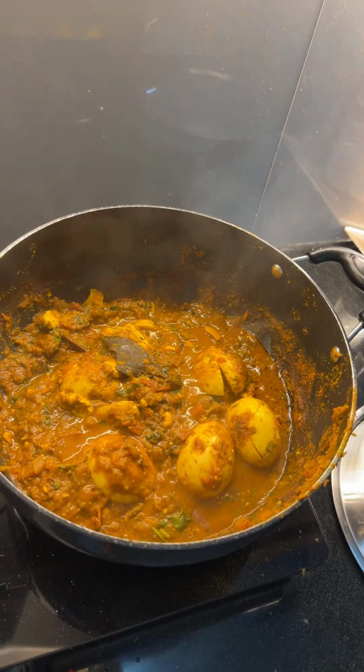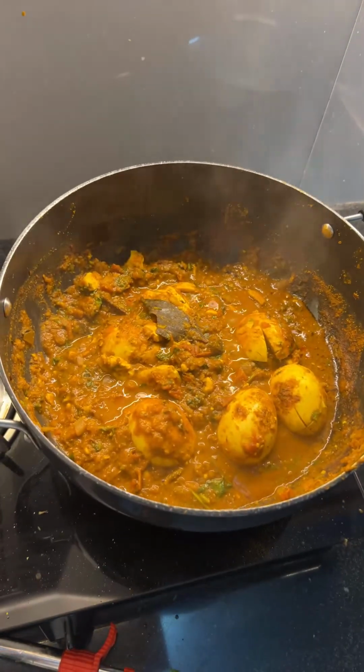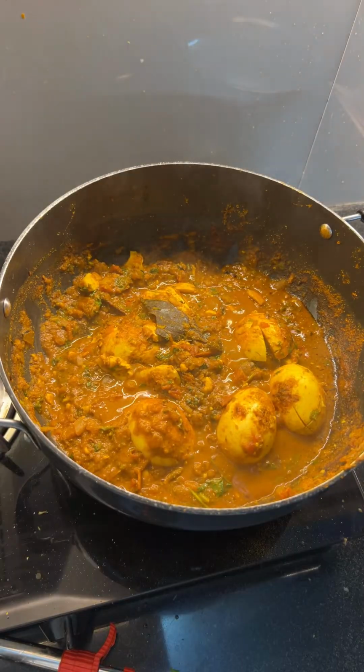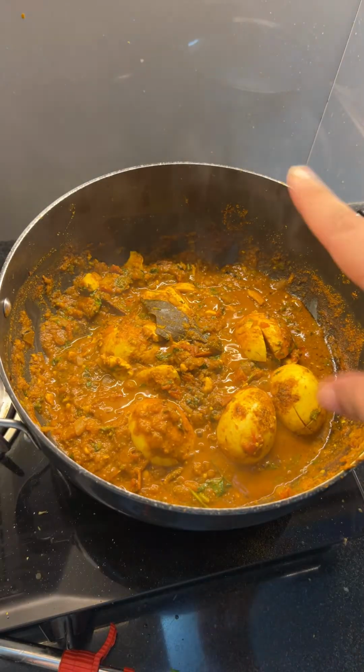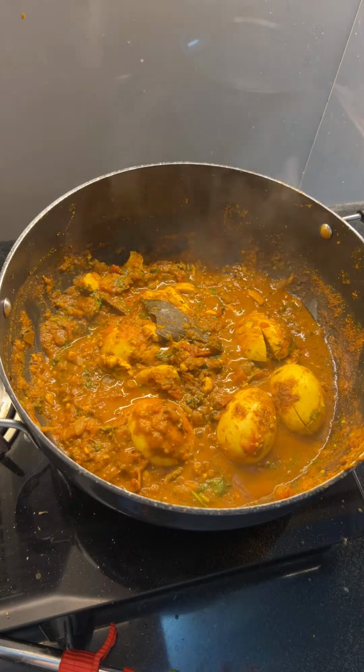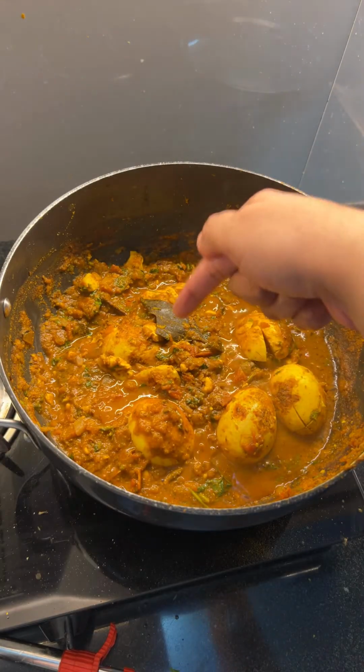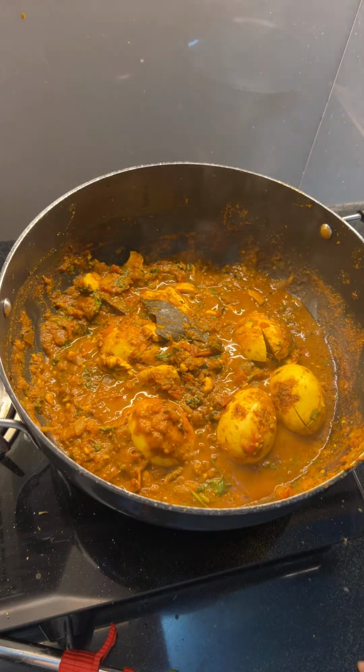So yeah, this is my egg curry recipe, guys. We are done. And I've already added cilantro. Otherwise, I would have garnished and shown you all, like, in a fancy way. But I've already added it, if you can see.